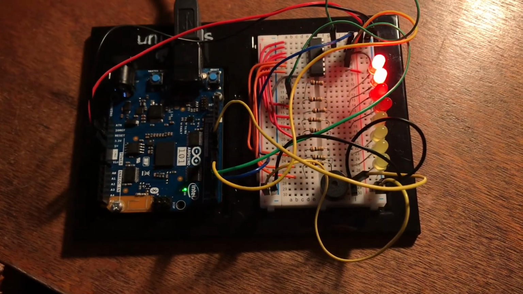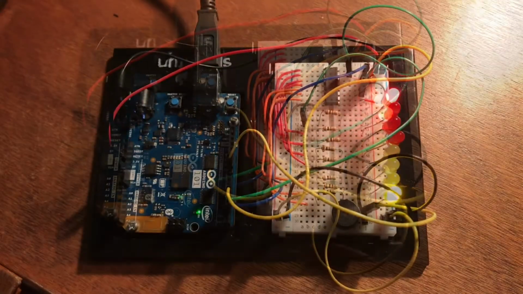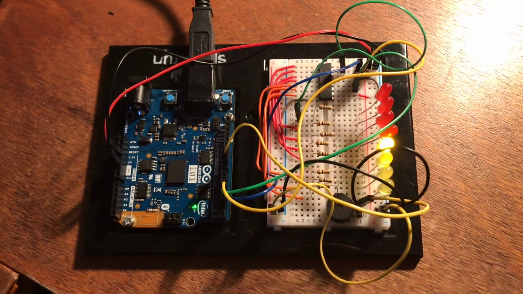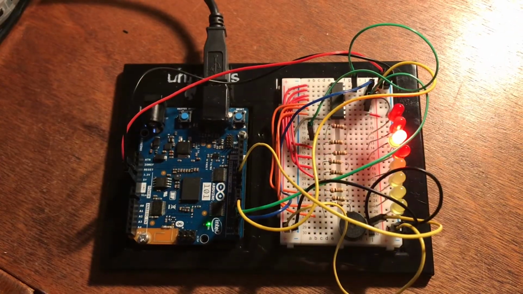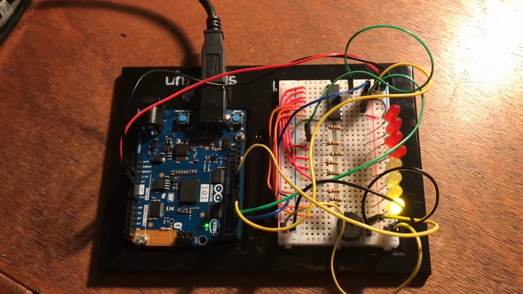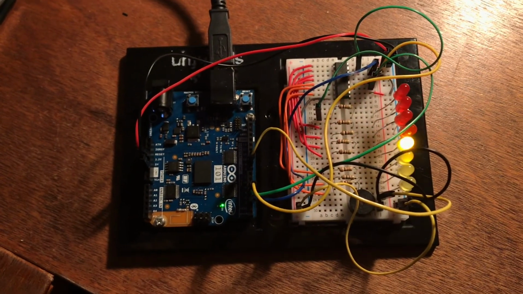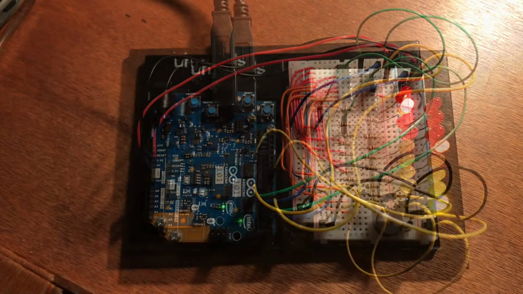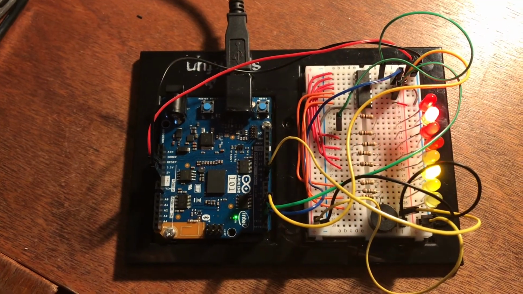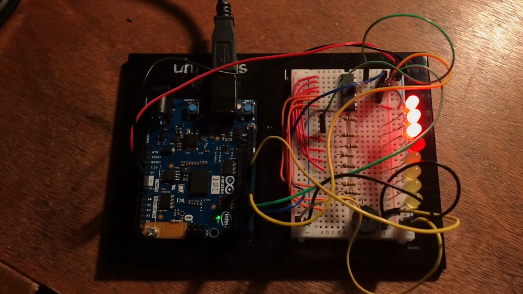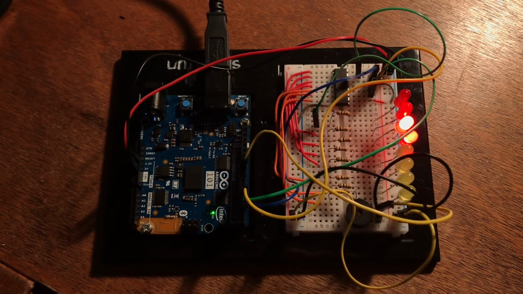Here's the board working for the one after another code. Here's the board working for the one on at a time code. Here's the board working for the ping pong code. This is the board working for the random LED code. Here's the board working for the marquee code. Here's the board working for the binary count code.